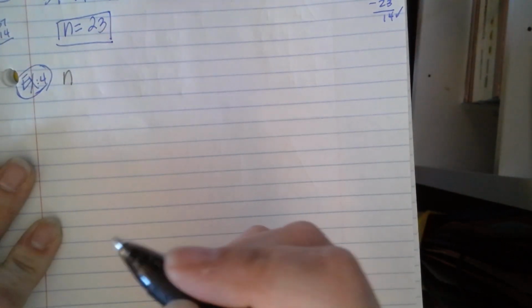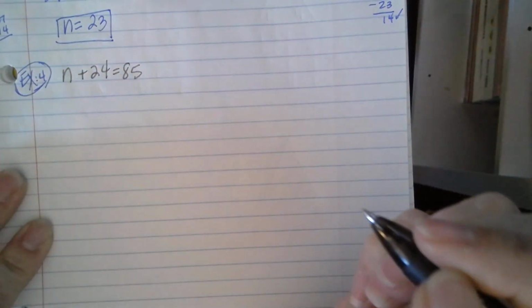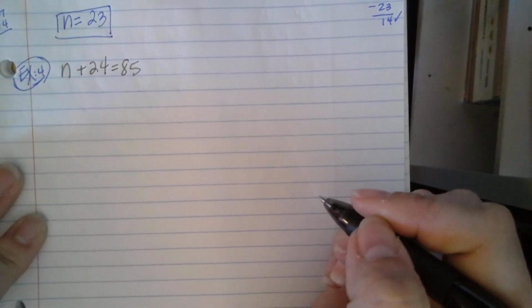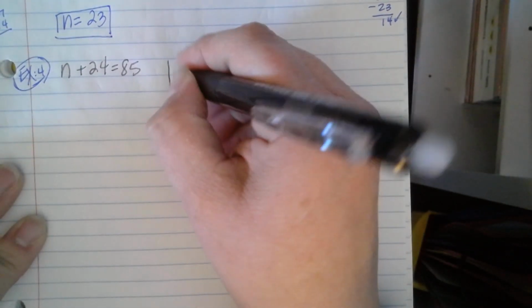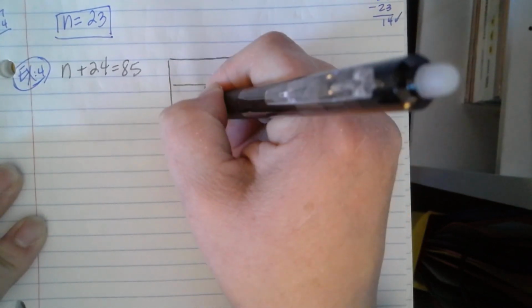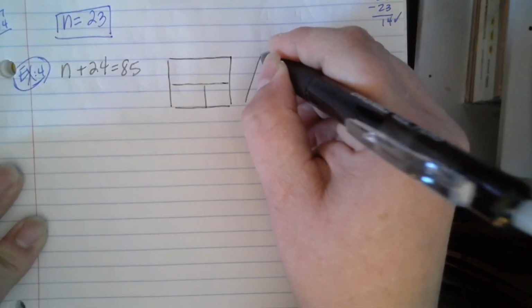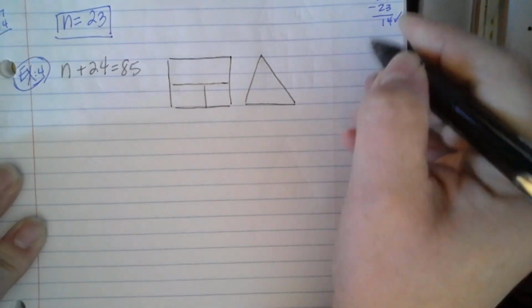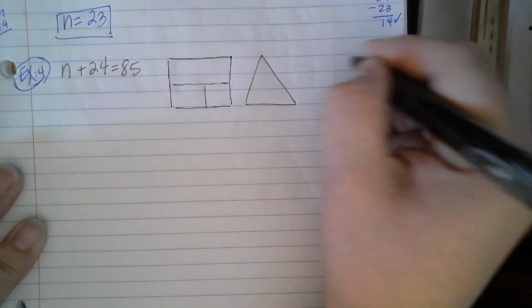Yeah, let's try. So let's take a look at example 4. Let's see what you can do on your own. Okay. So let's solve for n plus 24 is equal to 85. And throw in a visual here. Okay, and then we will check.